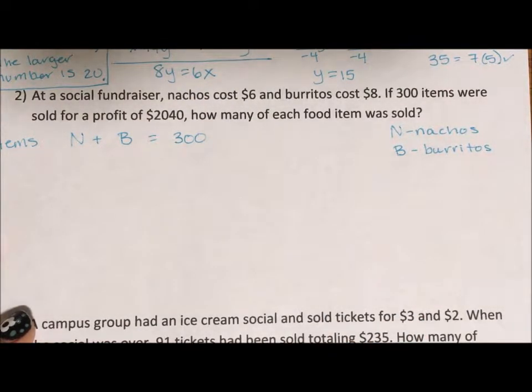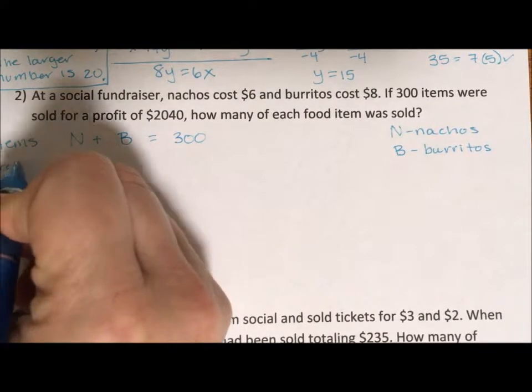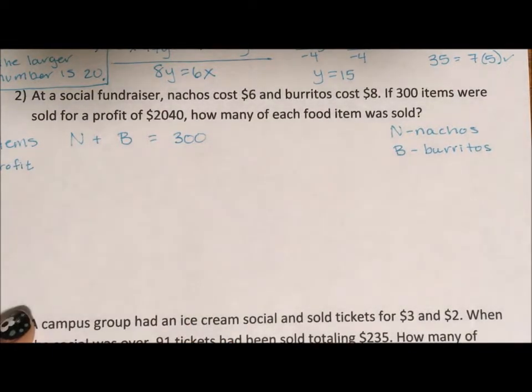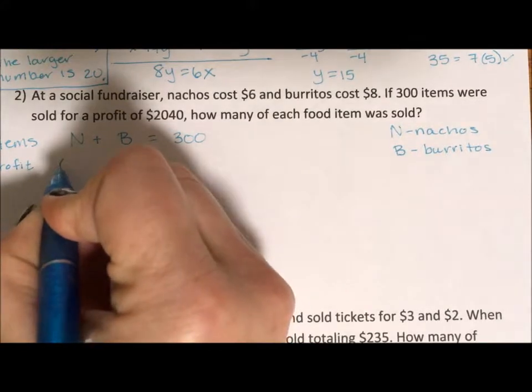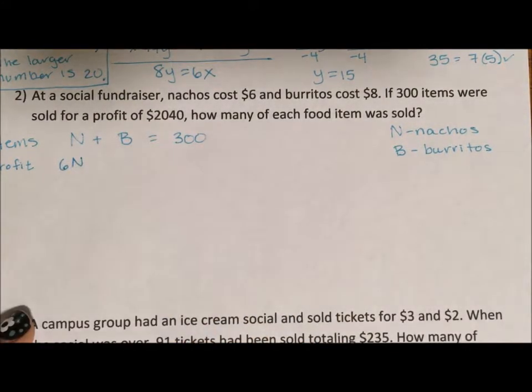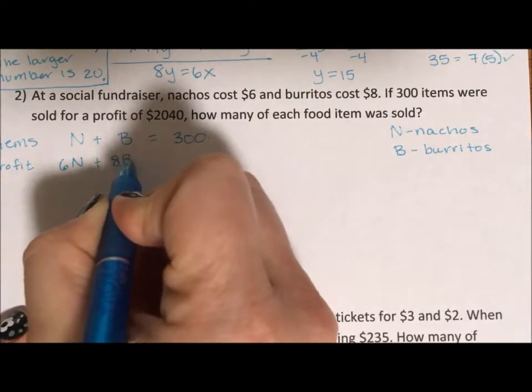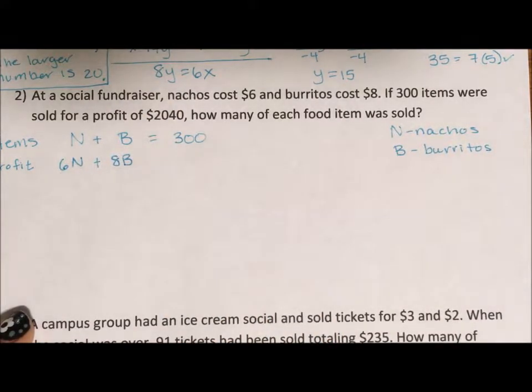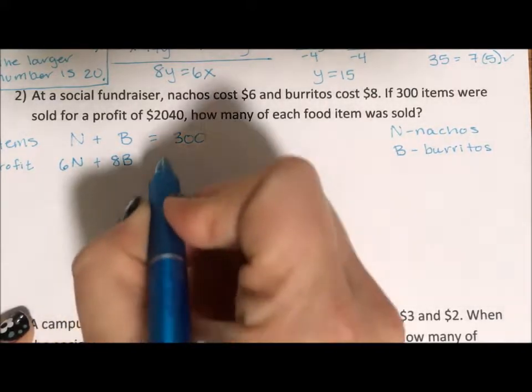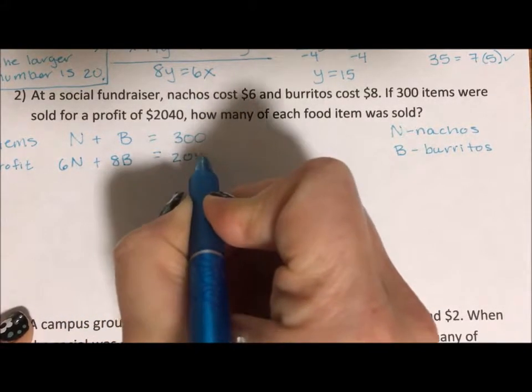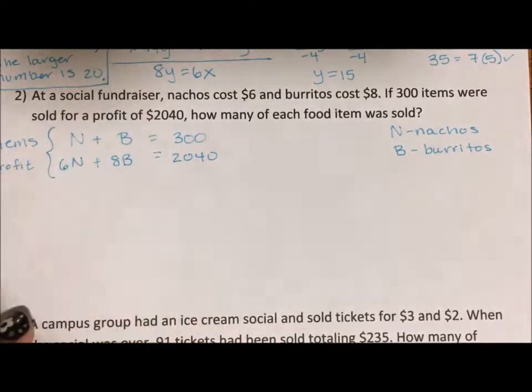Then we have to figure out our profit. Well, we don't know how many nachos were sold, but we know that we made $6 each time we sold a nacho. So if we take 6 times the number of nachos, we'll figure out how much money we made on nachos. Now we made $8 for each burrito we sold. So if we take 8 times the number of burritos, we should get the profit from burritos. And then the total profit is $2,040.